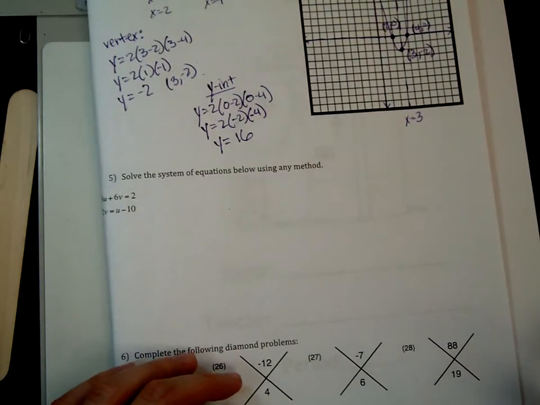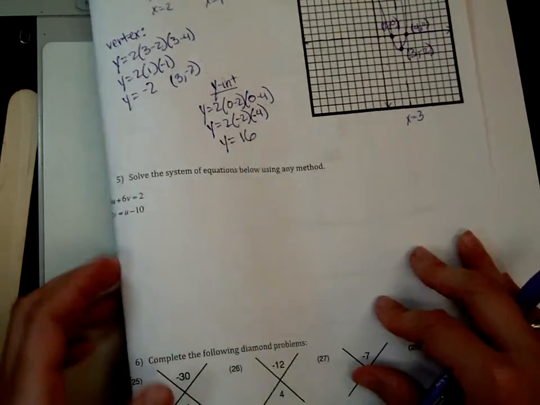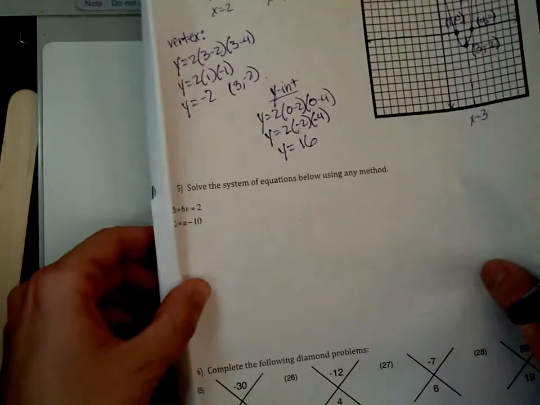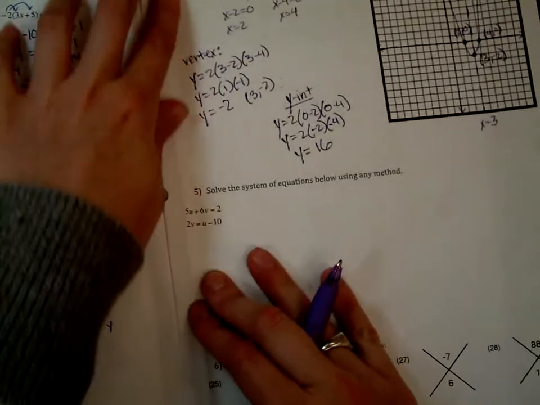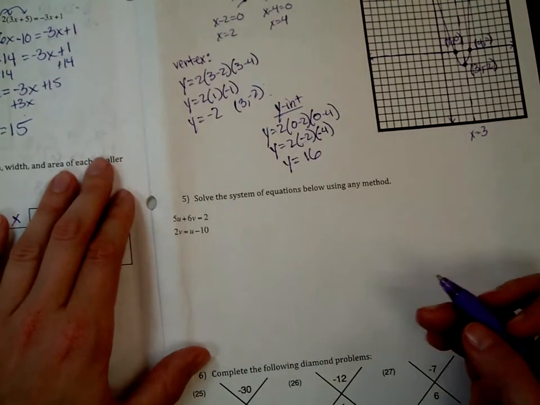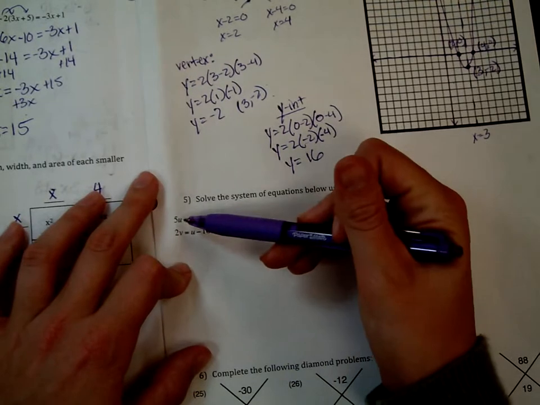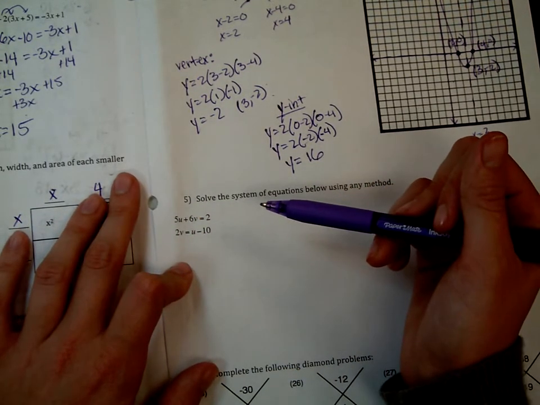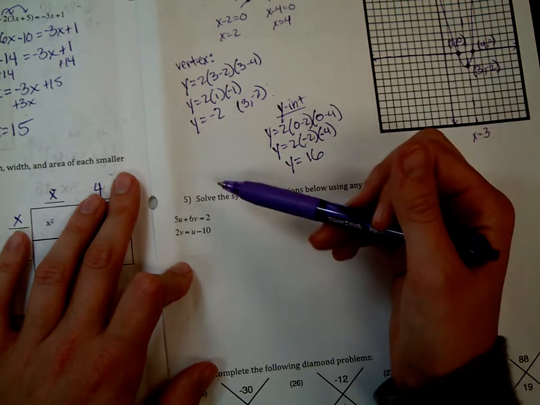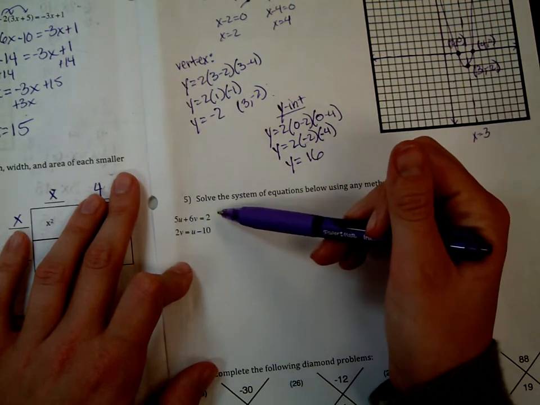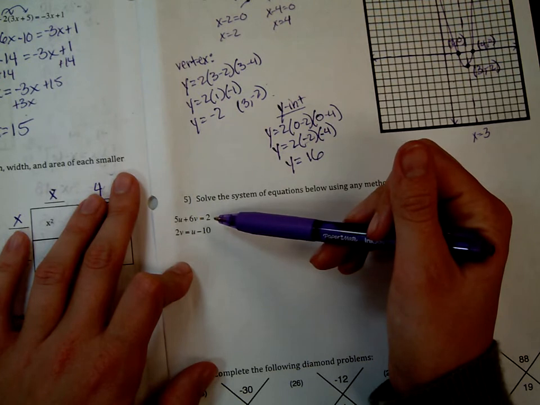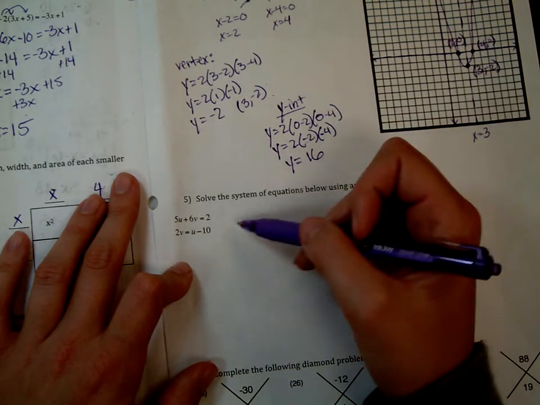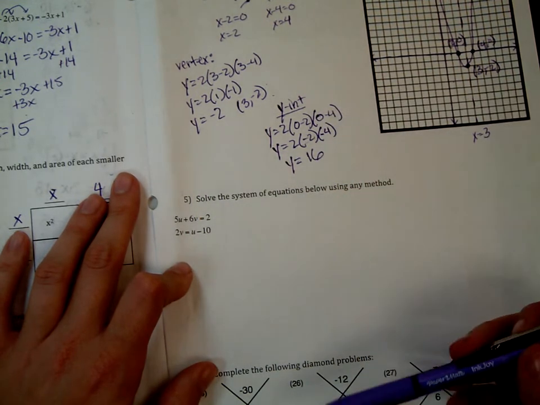Solve the system of equations using any method. So let's see. I notice that my variables are not lined up right now, so I can't use elimination yet. I notice that there's also not one variable that's totally by itself, so I can't use substitution either. So I need to fix these equations so that I could use one or the other.